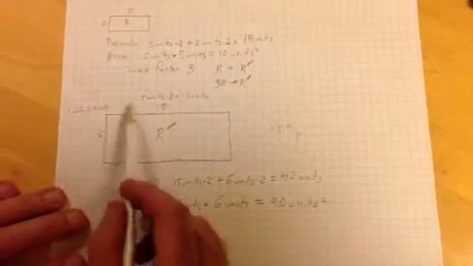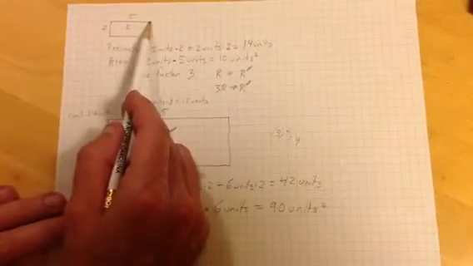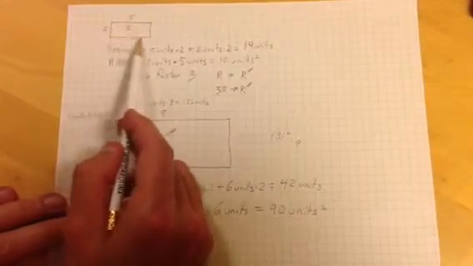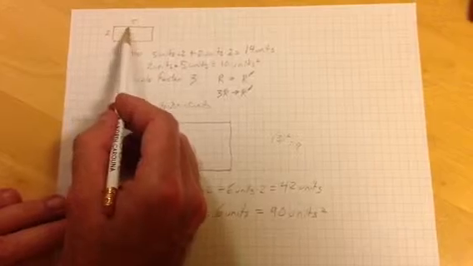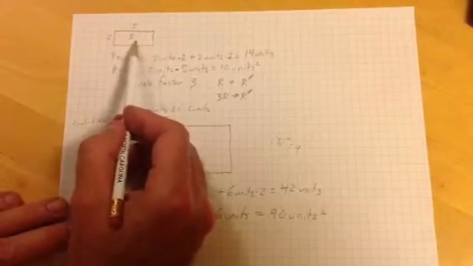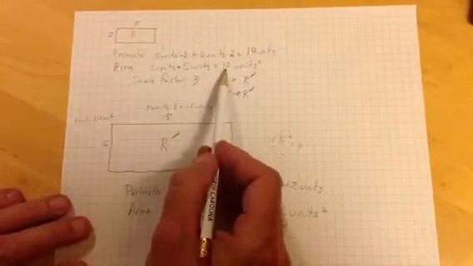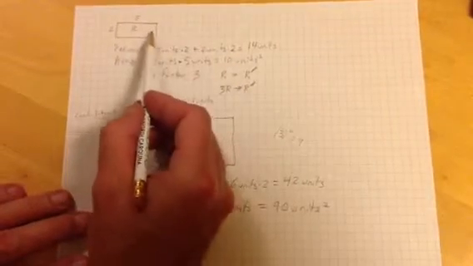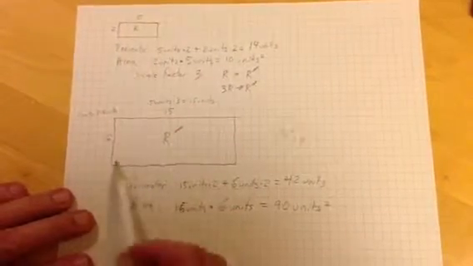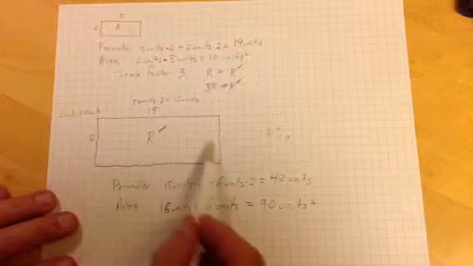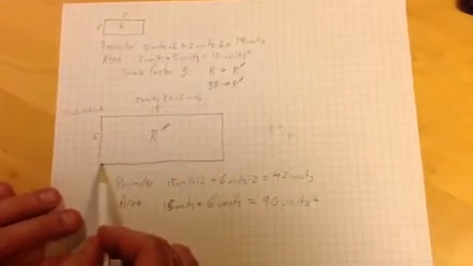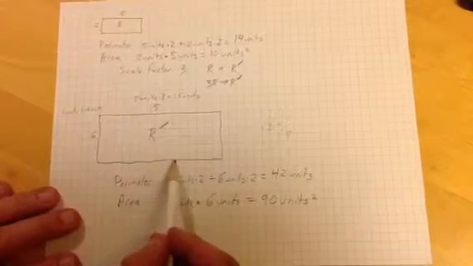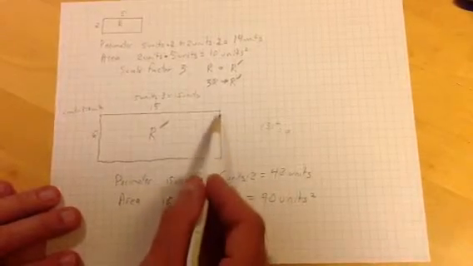Another way to check your math is to just count the perimeter, count all the way around, you would come up with 14. Or you count the squares, 1, 2, 3, 4, 5, 6, 7, 8, 9, 10, and you have 10 square units because you're counting the whole square. Same thing down here. If you want to count out all those blocks, you would come up with 90 blocks. Or if you want to count how many units you cross here, you would go 42 units.